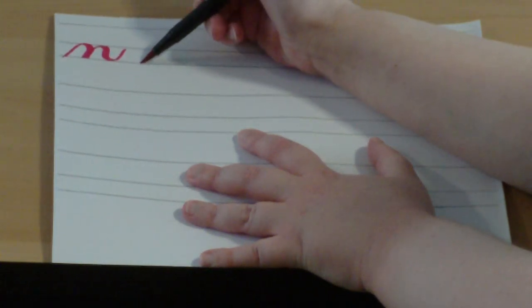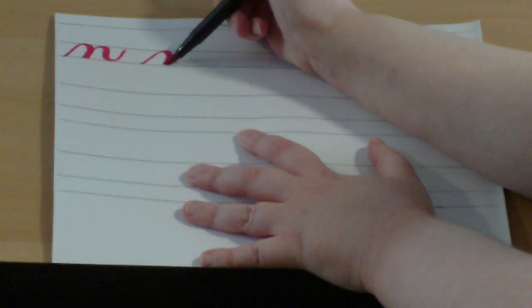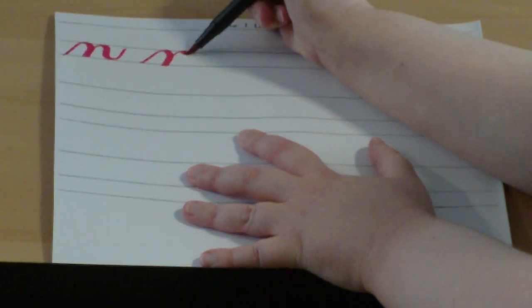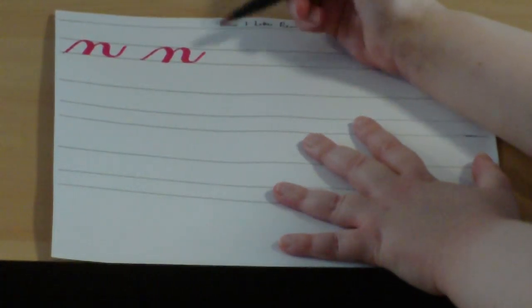One more time. Start at the baseline. Going to do an overturn and a compound curve. All right, I'm going to give you a minute to finish that line on your own.